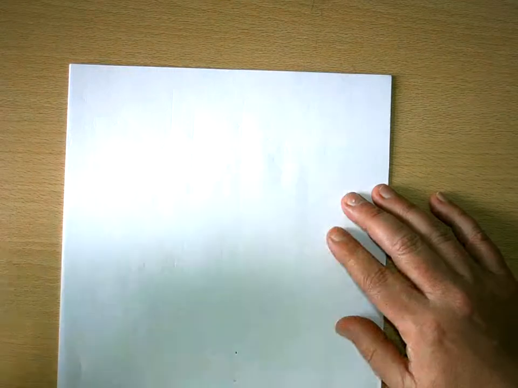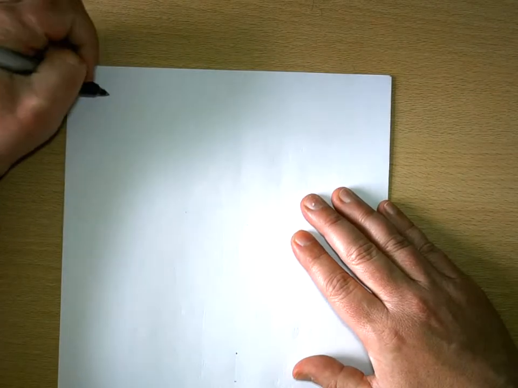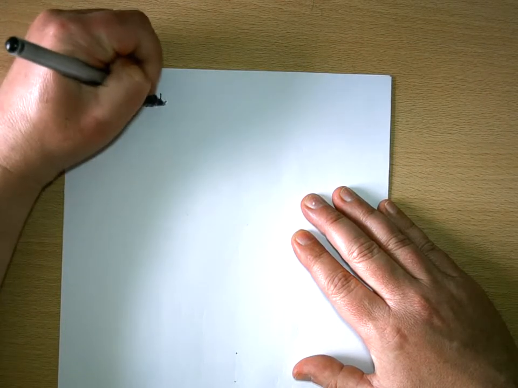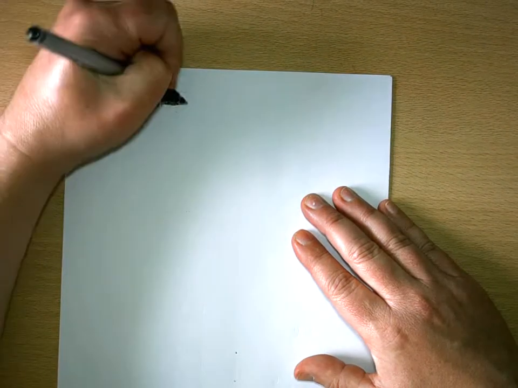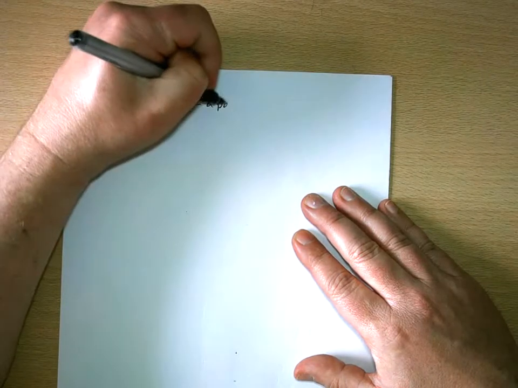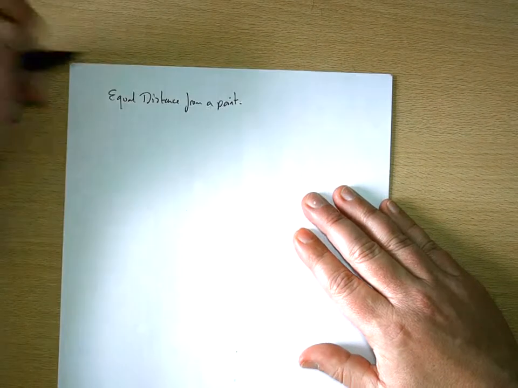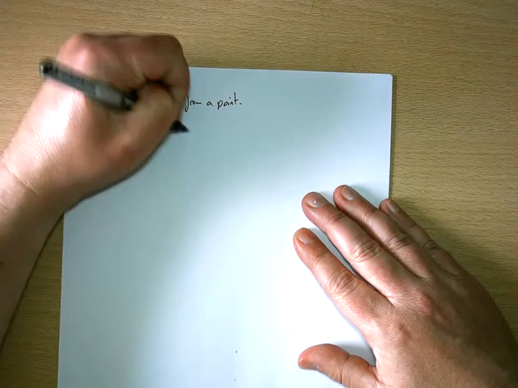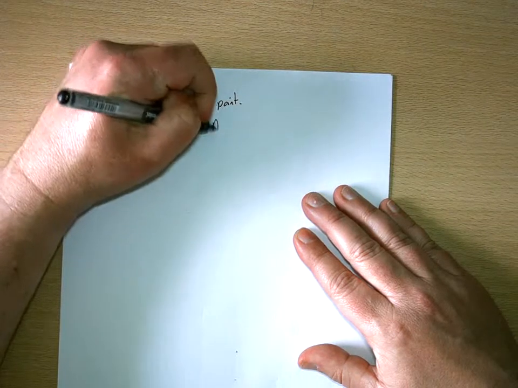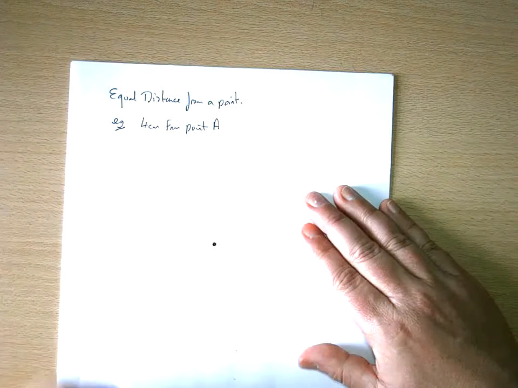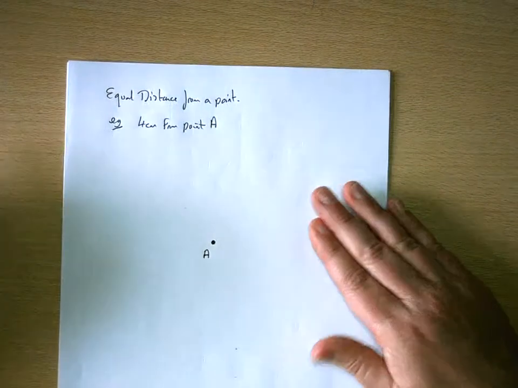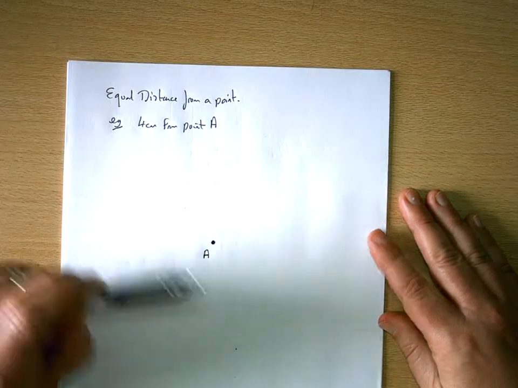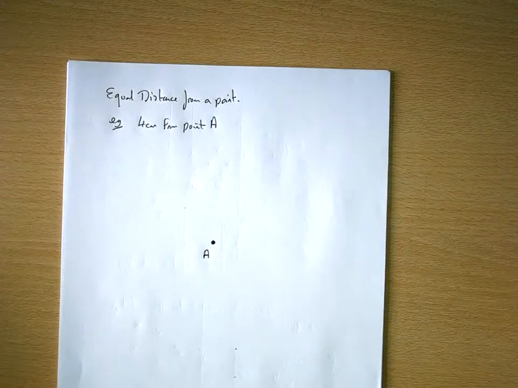So the first one we need to look at is if we've got an equal distance from a point. Okay, so for example, 4 centimeters from point A. So if I have a point there, A, and I want to draw a path which is always 4 centimeters away from A, then that path will be a circle.